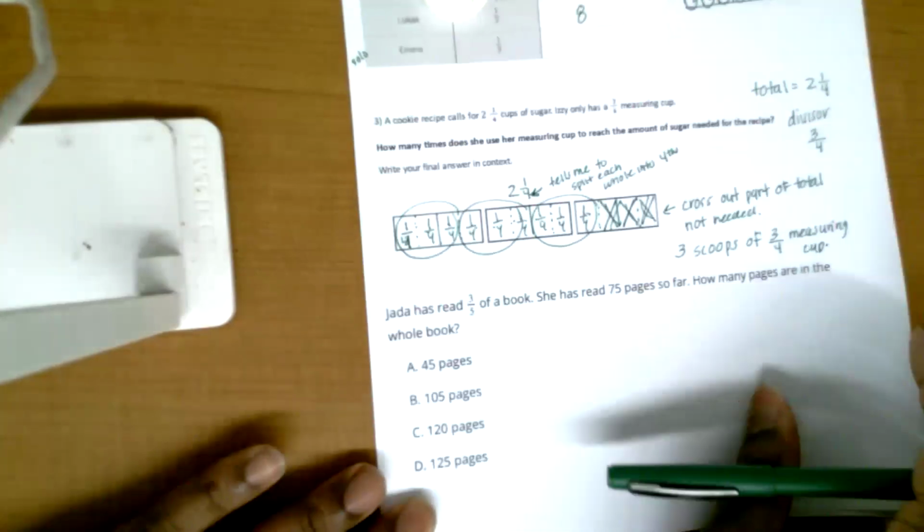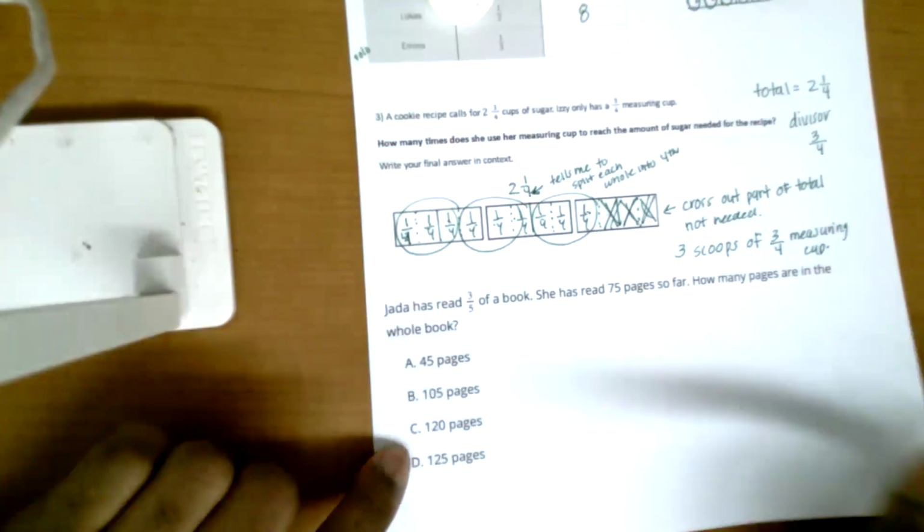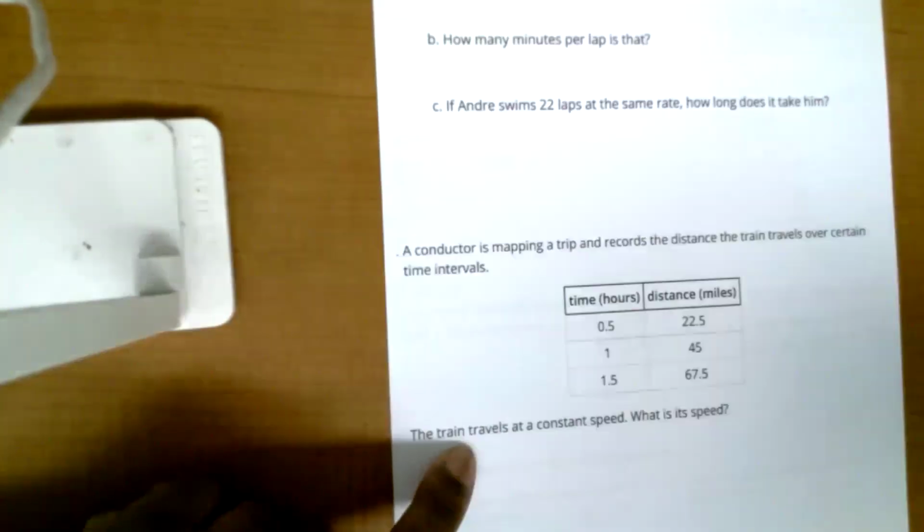So you have to do this on your own, these on your own, and this on your own. We did a lot of work in these problems, so I'm looking forward to seeing how well you do.